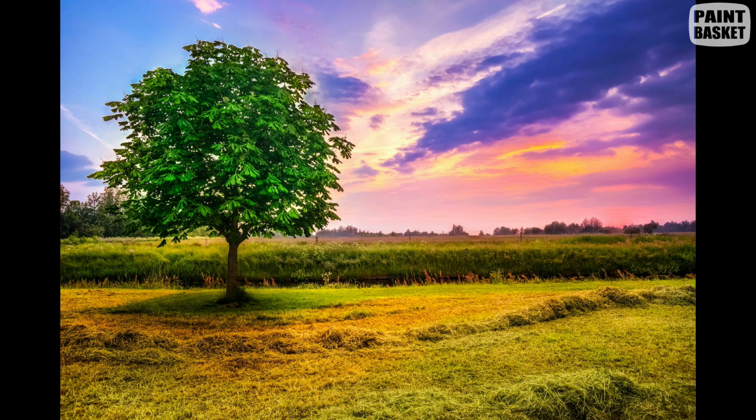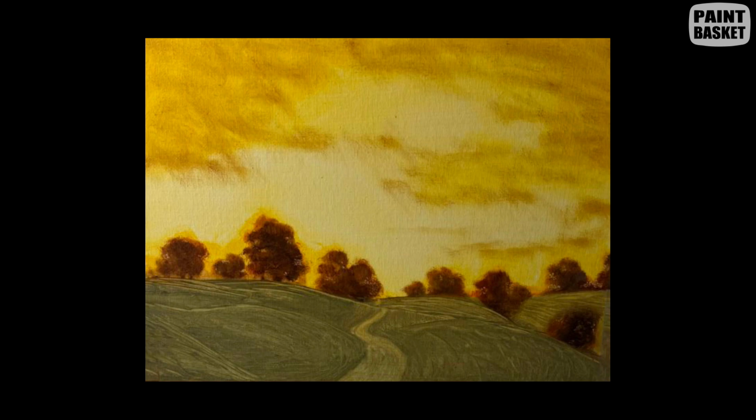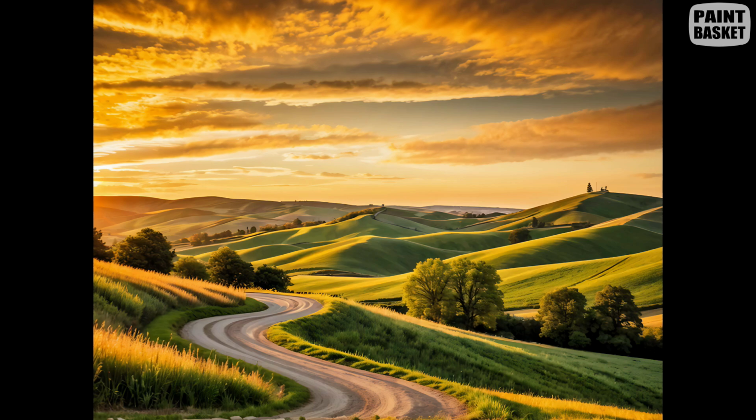Alright, so what I've done is I've taken Dan's image, the one that he originally painted, and I've generated an image that's similar so that we can have something similar to work from. So that's the image that I've generated. Can you see in this one here, the path is a lot more interesting as well.